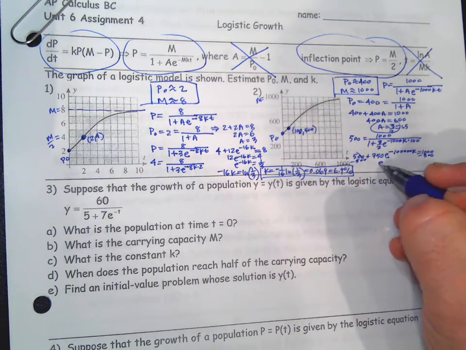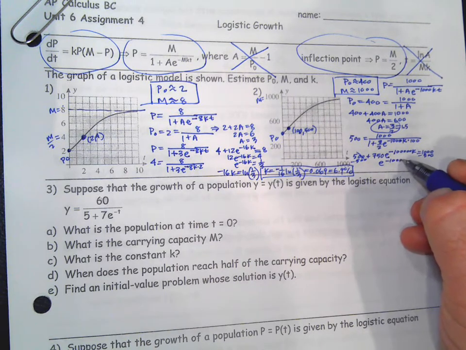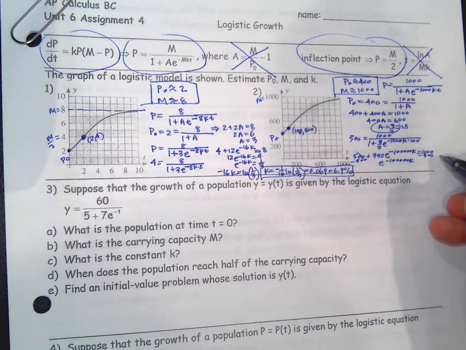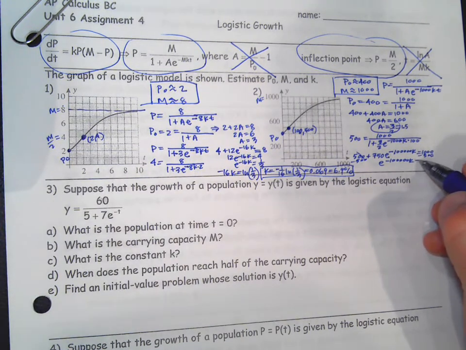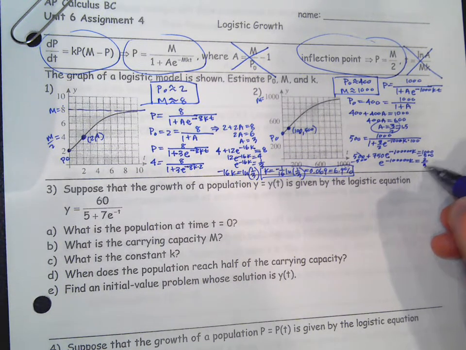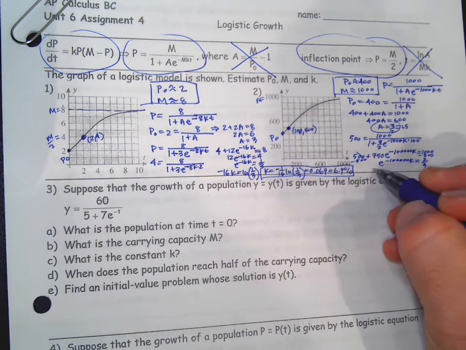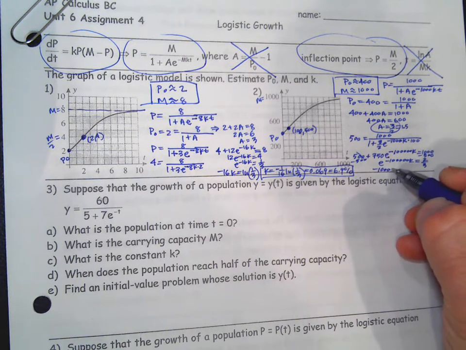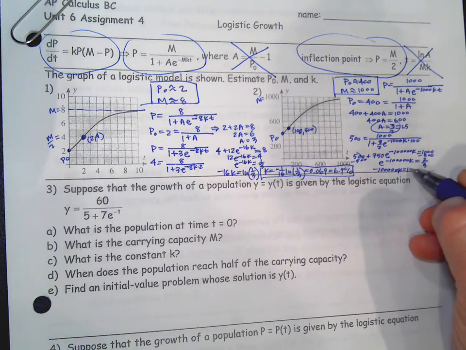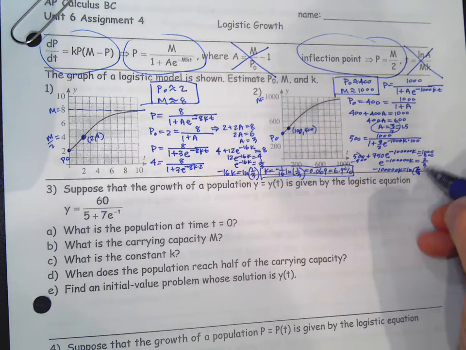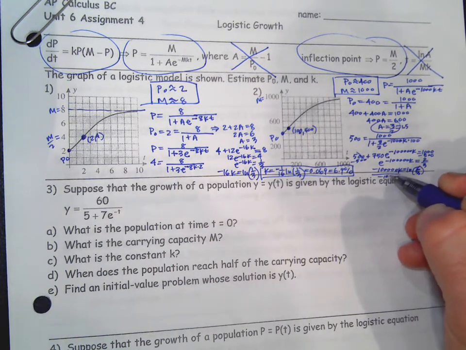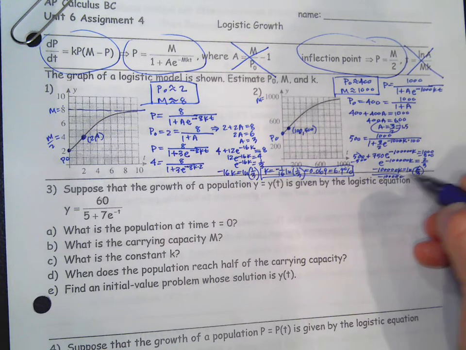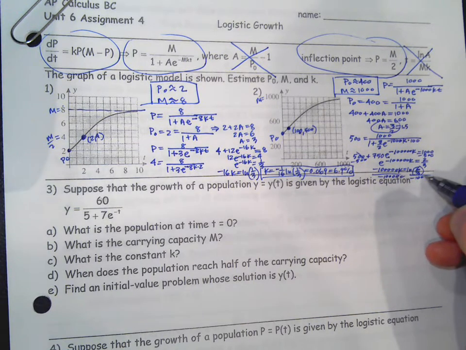We're going to divide by 750. So it's going to be 500 over 750, which is 2/3. We're going to take the natural log of both sides. And then we're going to divide both sides by negative 1 with 5 zeros after it. So that's your k value.